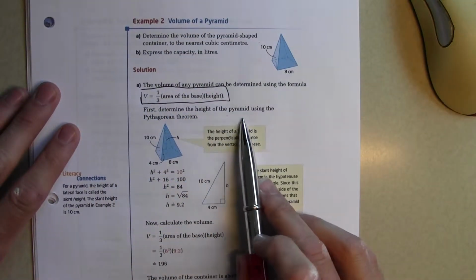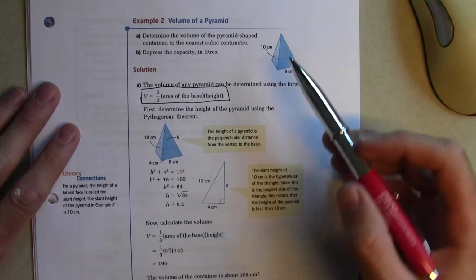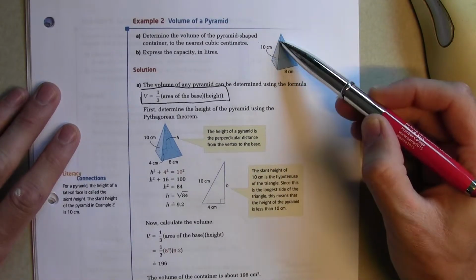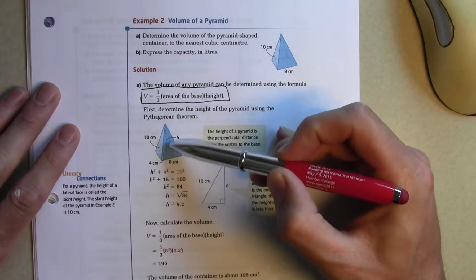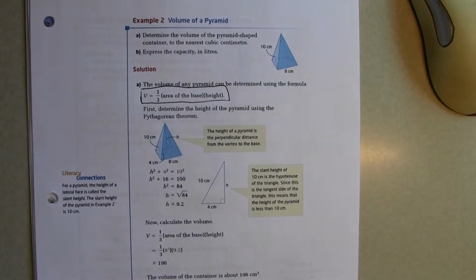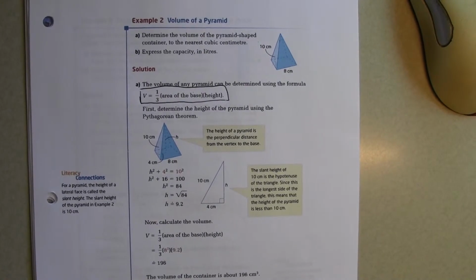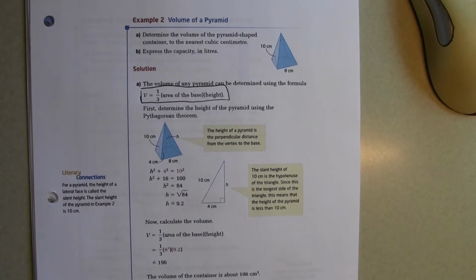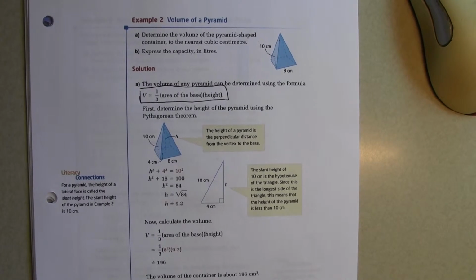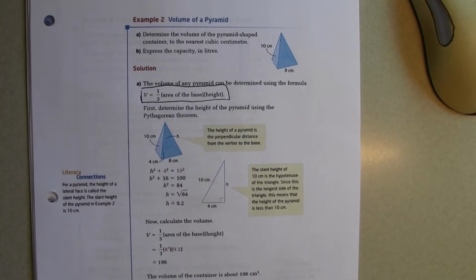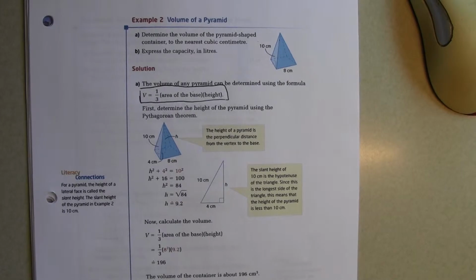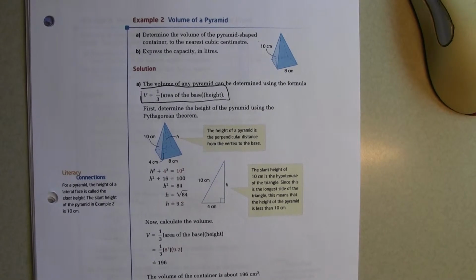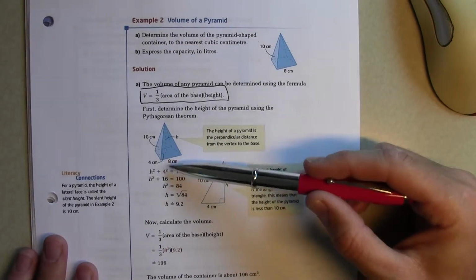Okay? So first we need to determine the height of the pyramid. We don't know the height. We're given the hypotenuse here. So we need to find the height. And now when we're dealing in volume, we're not talking about the height of the triangle. We're talking about the height of the pyramid. So from the base right up to the vertex. We're not talking about that hypotenuse of the triangle or the side length. We're talking about the height of the pyramid. Straight up, straight down. Okay, did you guys understand the difference? Okay, very good.